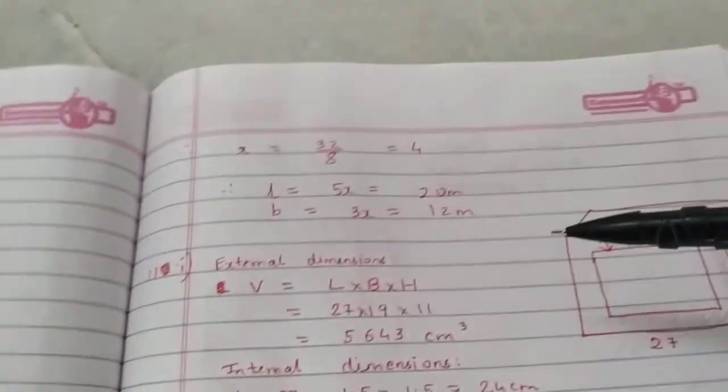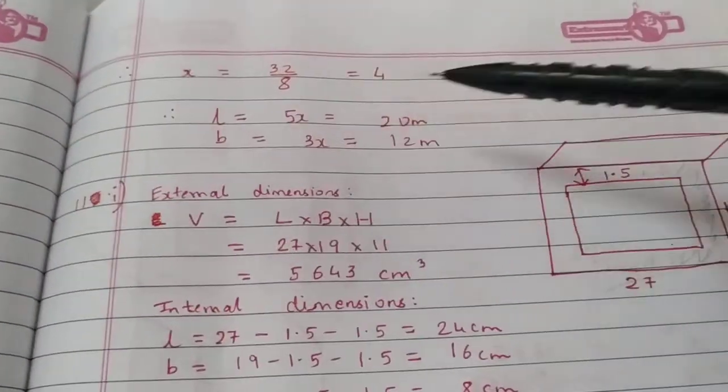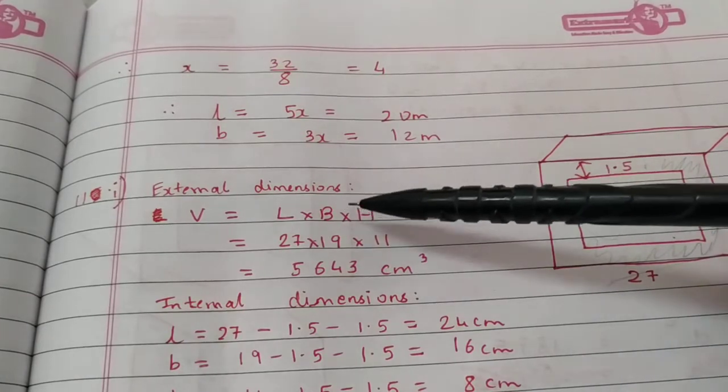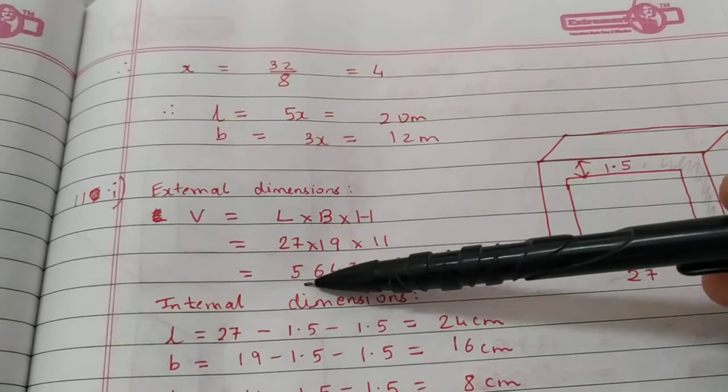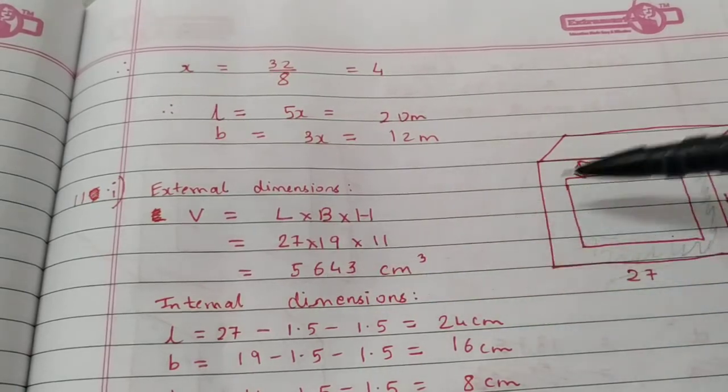So, first let's find the external volume. The dimensions of the external volume are given, L, B, H. So we get the answer: 5,643 centimeter cube.